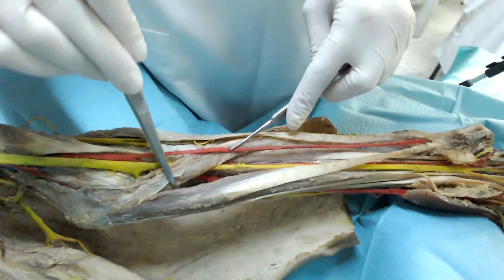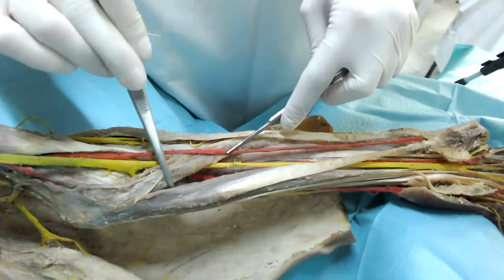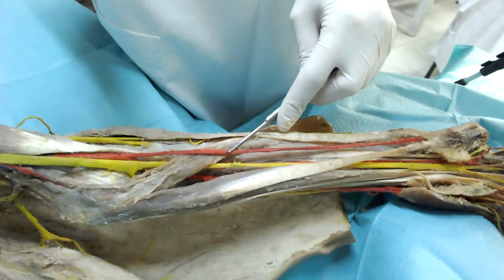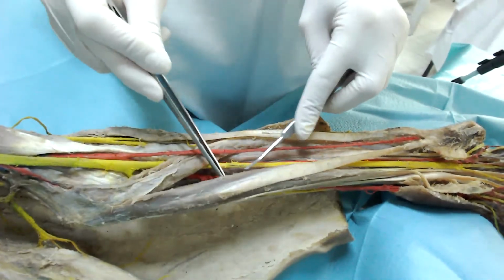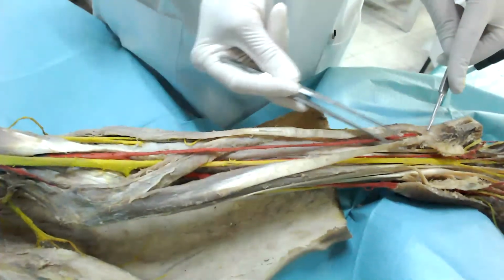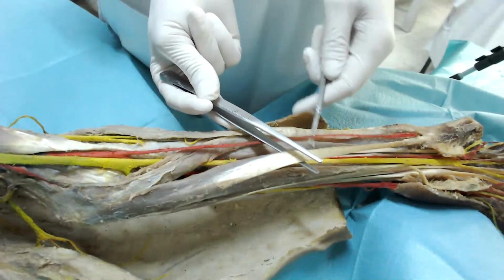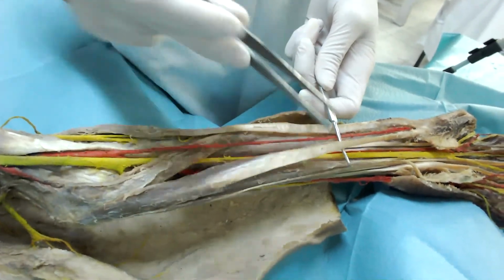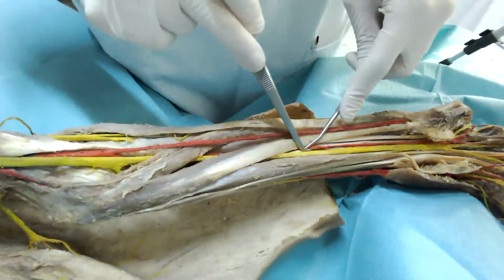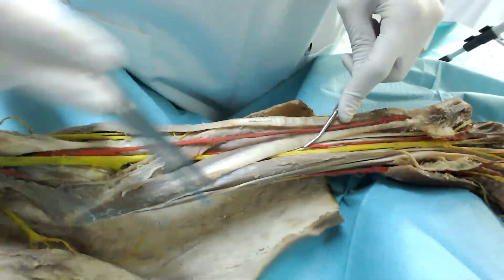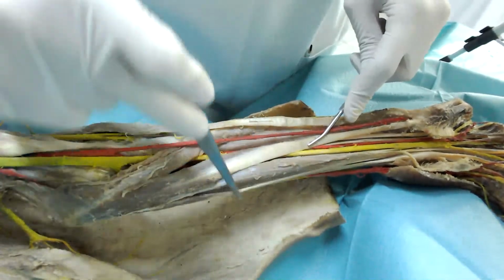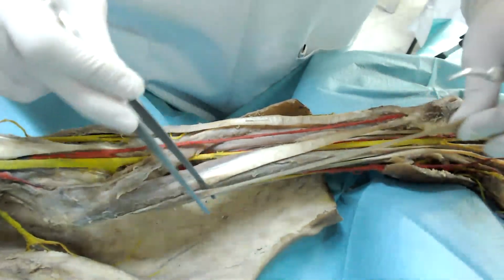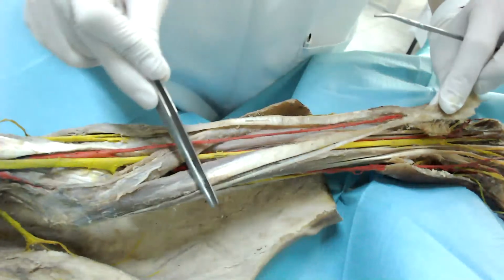We will have our pronator teres muscle. Then, soon after it is this one. You look at its path. Yeah, this is the flexor carpi radialis muscle. Followed on the medial side, you can see it right here, by this muscle. You can see how long a tendon it has.